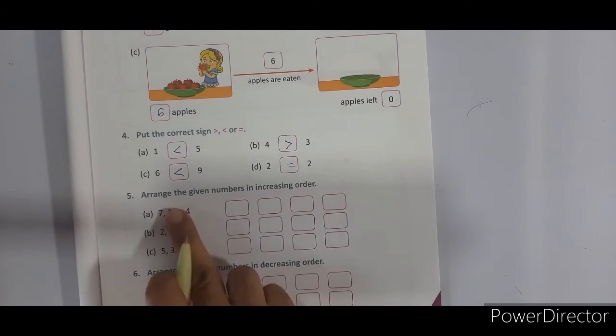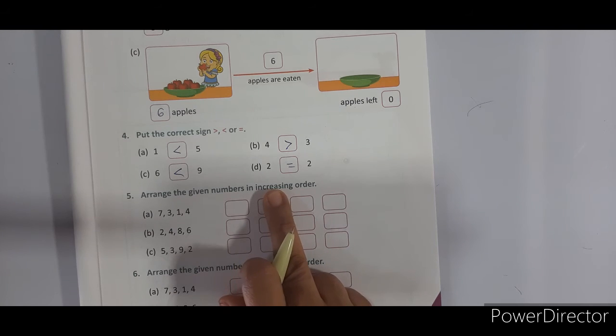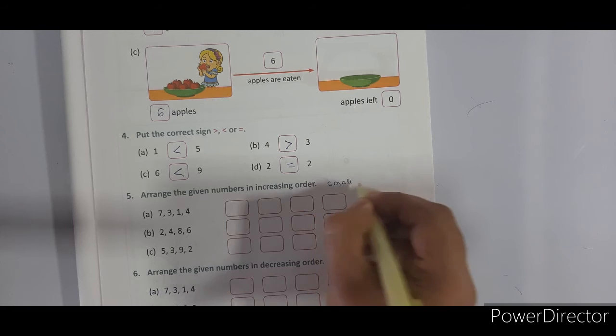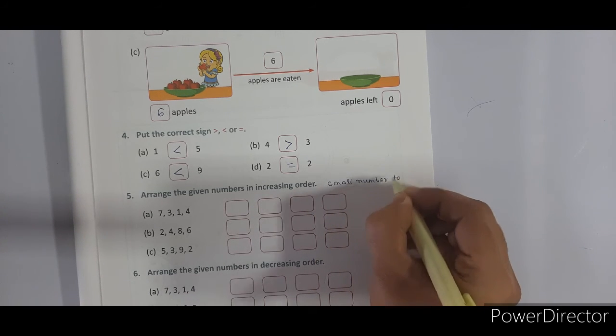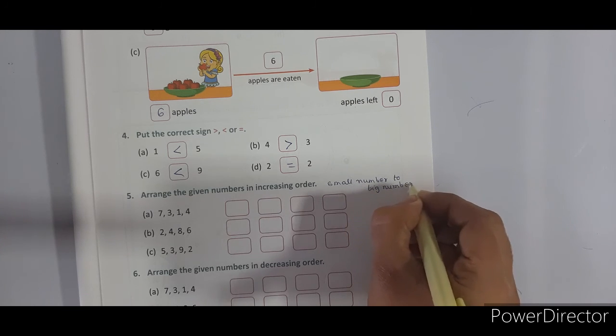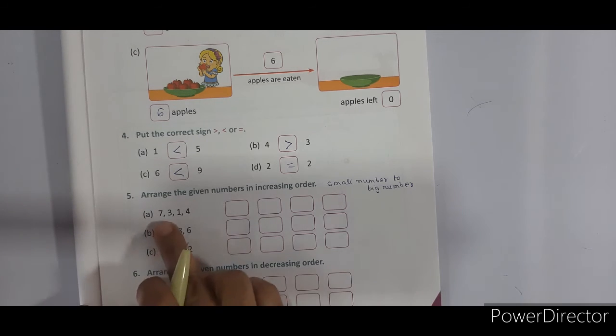Okay. Now in increasing and decreasing order, from small number to big number you have to go. Okay, small number to big number. So whatever is small is here.